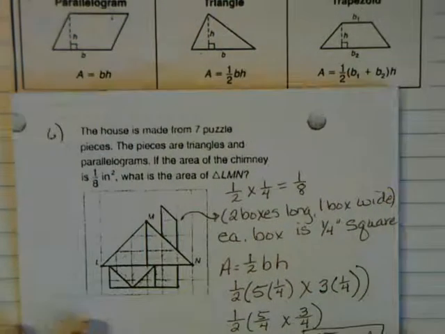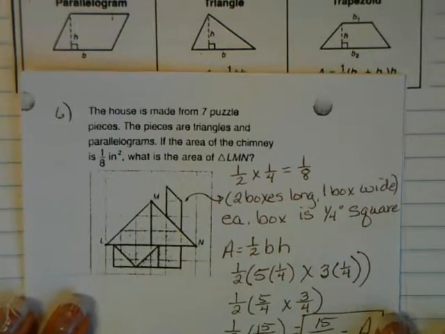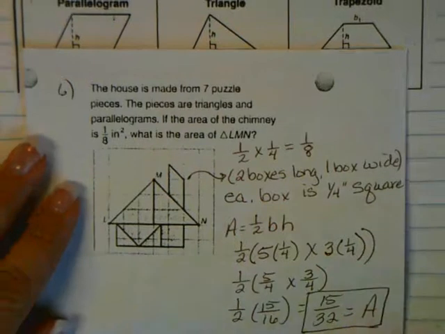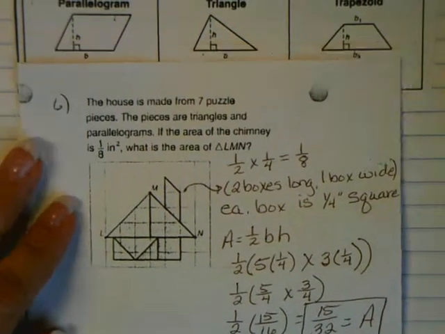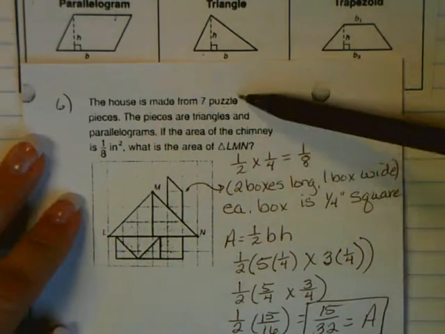All right, let's see if there are any more. Yes, there is one more I want to go over with you, so you can turn your paper over after you have finished copying the other ones down and work through this one with me.